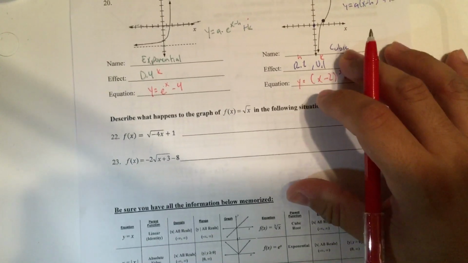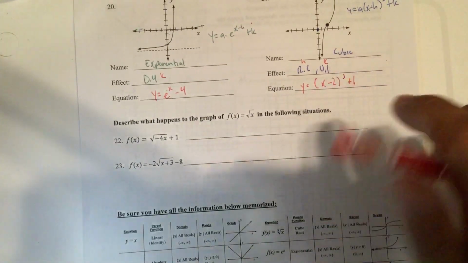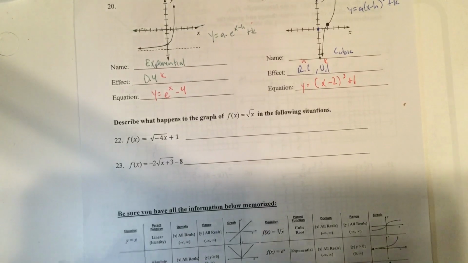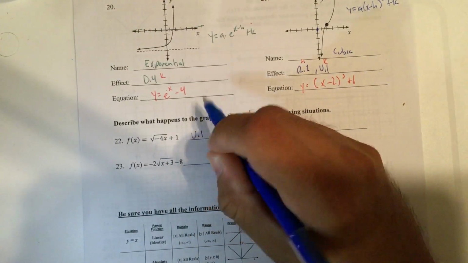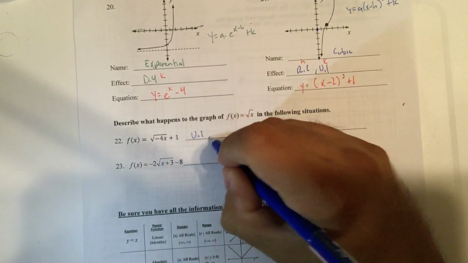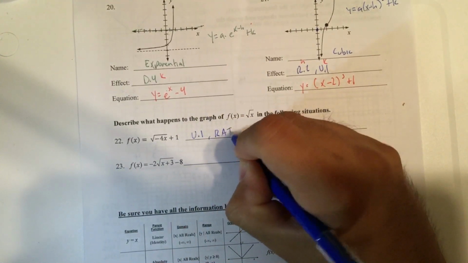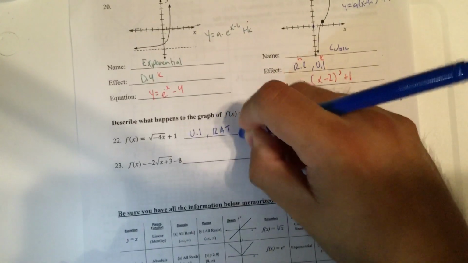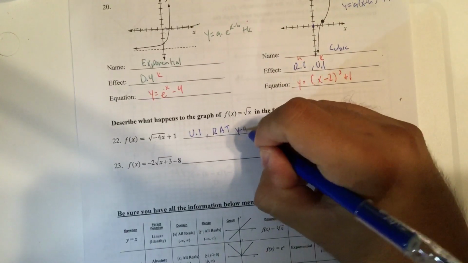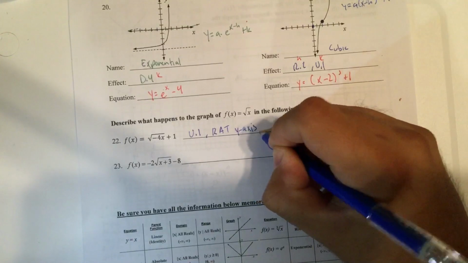All right, next for number 22, pretty much what we're doing is we're taking the transformations and we're seeing what they do. So first off, the easy one is up 1. Next thing I see, we have a negative inside, and that's going to be a reflection across the y-axis. So that's the first transformation.